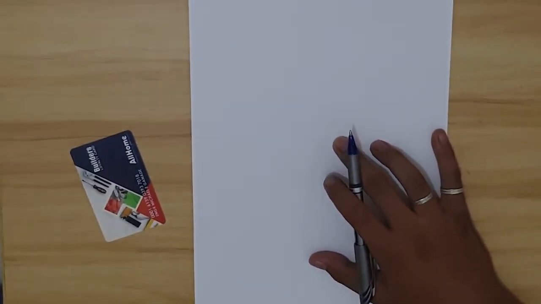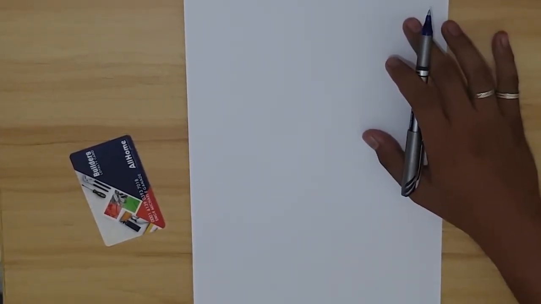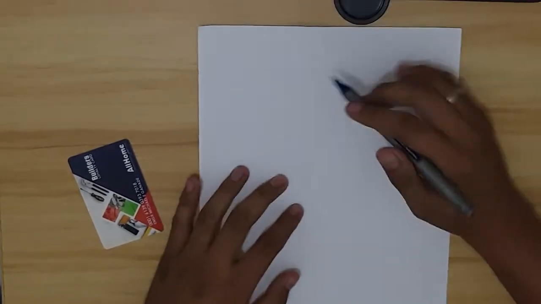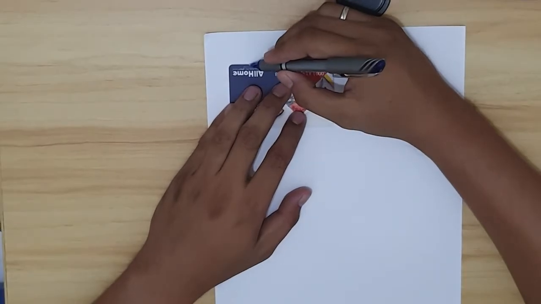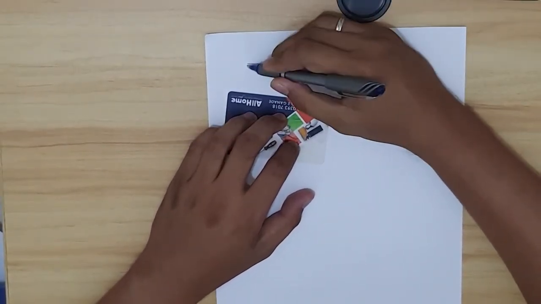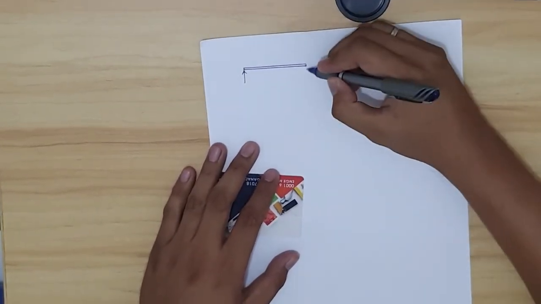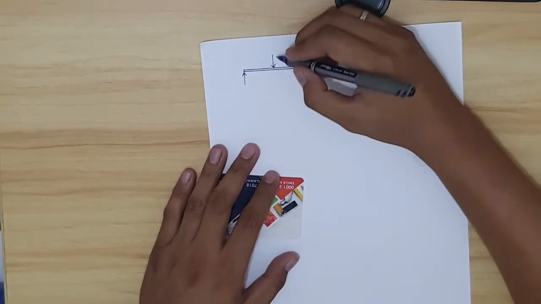Okay, so let us try to derive the formula for the maximum deflection for a simply supported beam with a concentrated load at the center or the midspan.